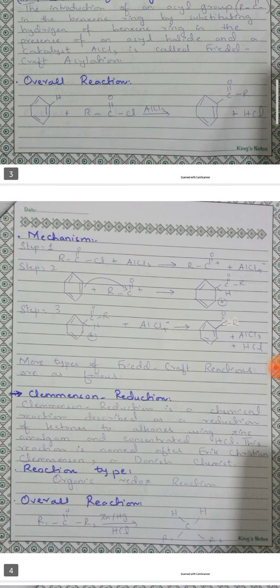Its mechanism is also similar to that of Friedel-Crafts alkylation. In the first step, the electrophile will be generated. In the second step, the electrophile will attack the benzene ring. And in the third step, aluminum tetrachloride, which was formed in the second step, will abstract a hydrogen from the benzene ring to form acyl benzene with aluminum chloride and HCl as a byproduct. These two were the main types of Friedel-Crafts reactions. Now we'll see some other types of these reactions.